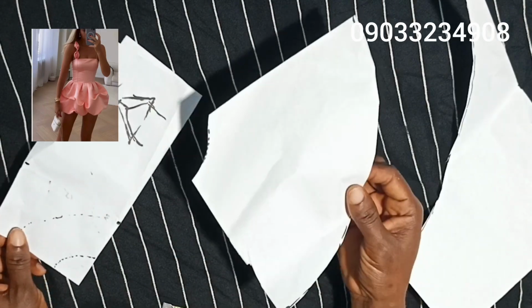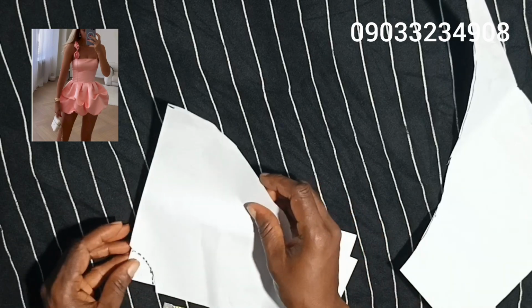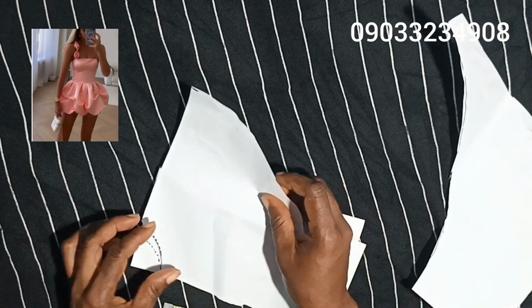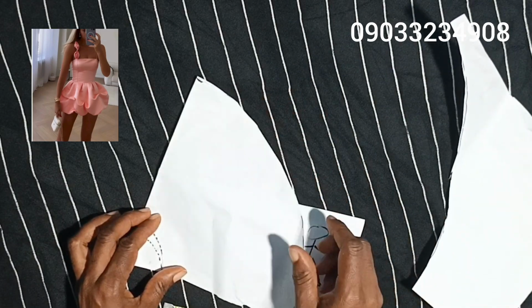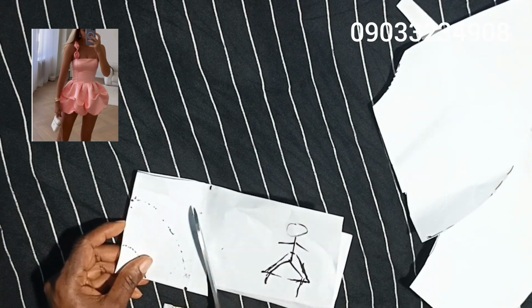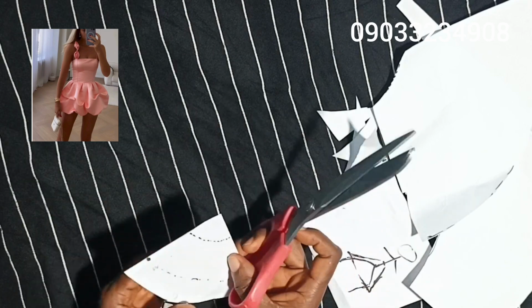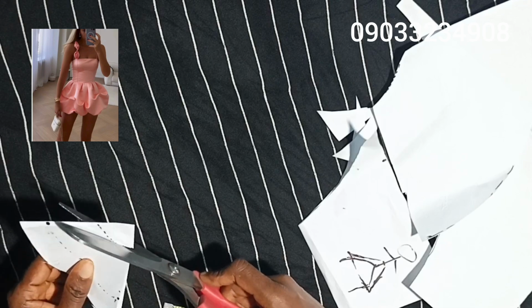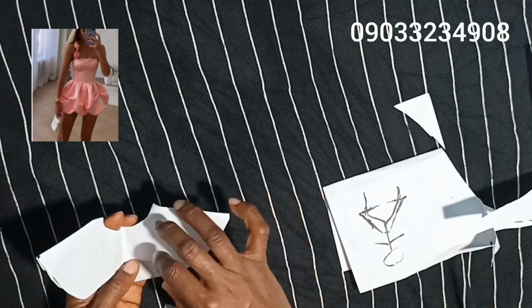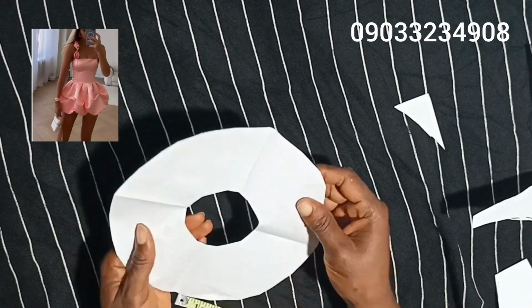I will now take this one. This is my pattern. But you know, because it's a pattern, it's just single. But when you are cutting it on fabric, you are going to lay it on your fabric that you have folded into 4 like this. You place it and you cut out. Do you understand? Now, when you place it and you cut out on your fabric that you have placed on fold to cut the 360-degree flare, this is what you are going to get.